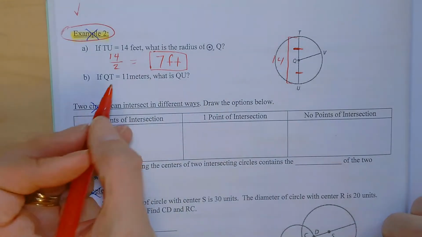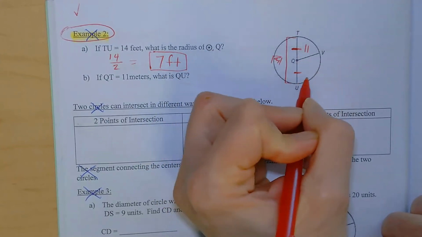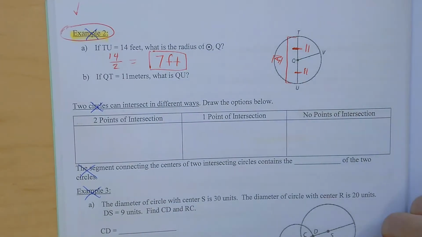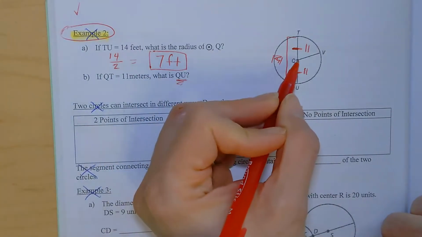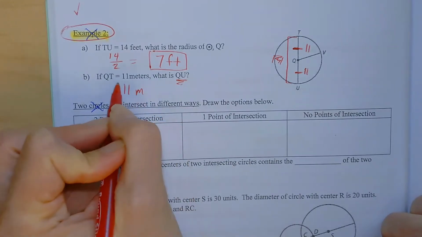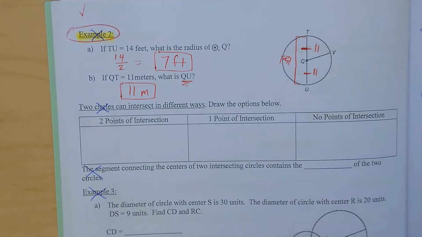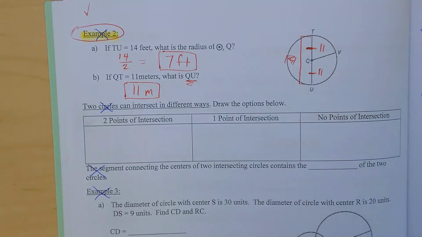All right, now let's do this one. This time it says that QT is 11. That means all radii of a circle will be 11 because they all match. Then they want QU, which is another radius. So we're going to say QU is also 11 meters because all radii of a circle are congruent. Again, those should seem really easy to you.